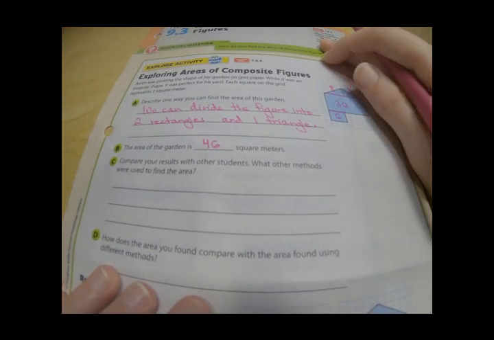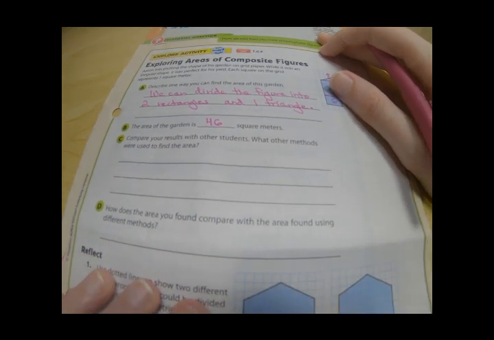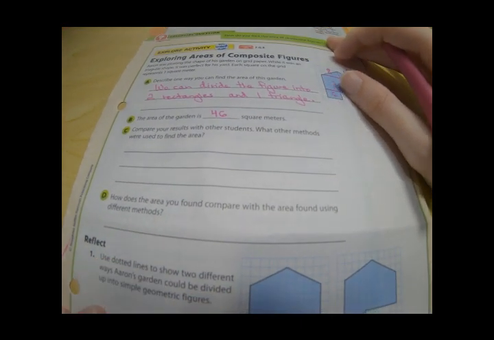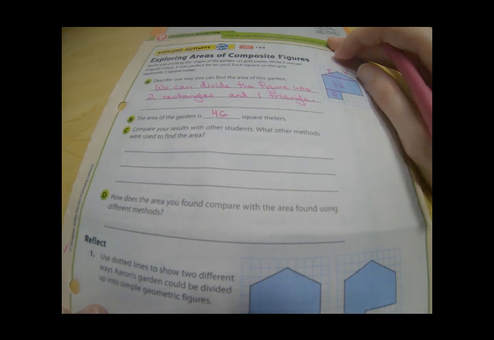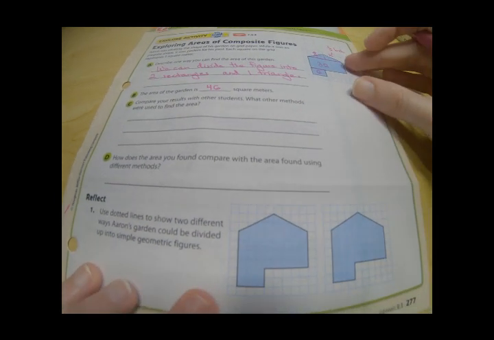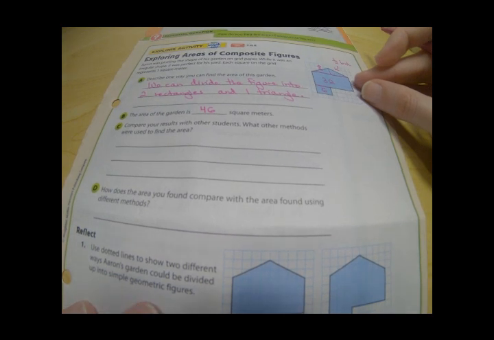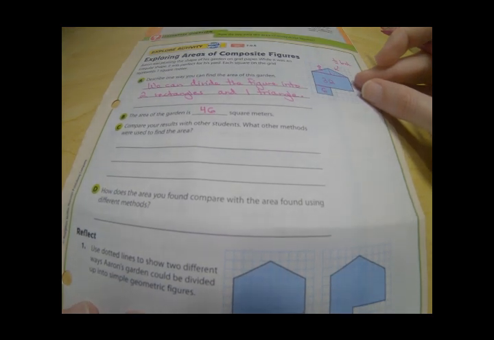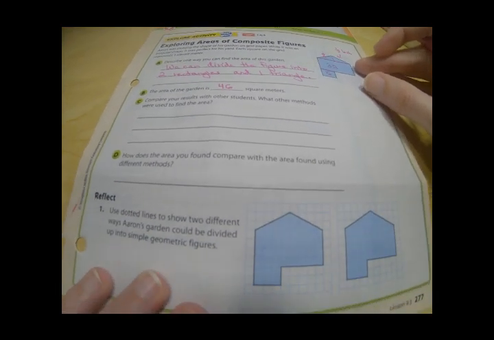Now, we can compare with other students, but unfortunately, we're not together, so let's skip that one. How does the area you found compare with the area others found, or different methods? All in all, we should all still be able to get the same answers. Some of us might have divided it into rectangles in a different location.